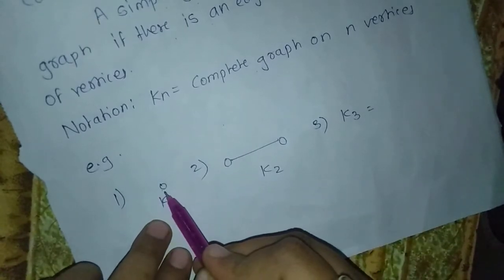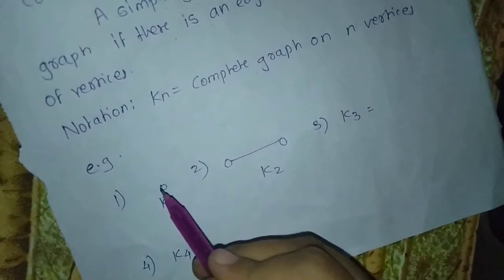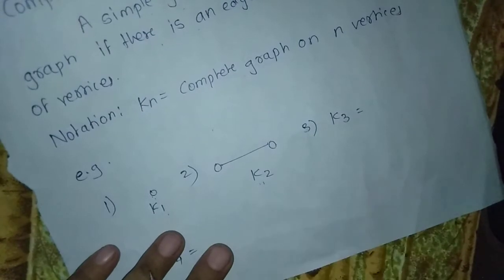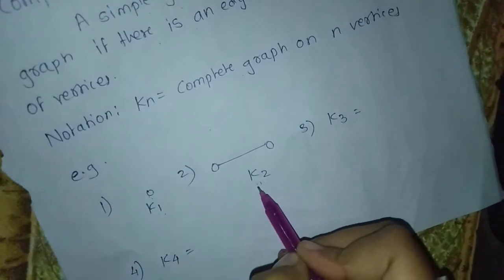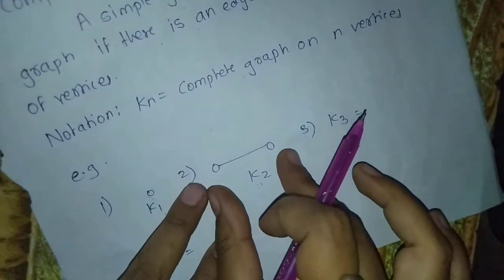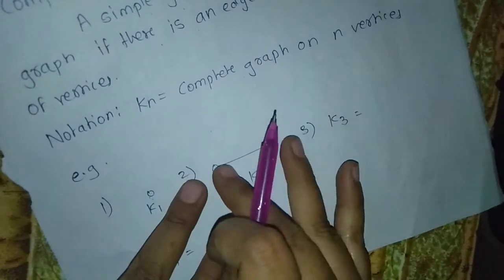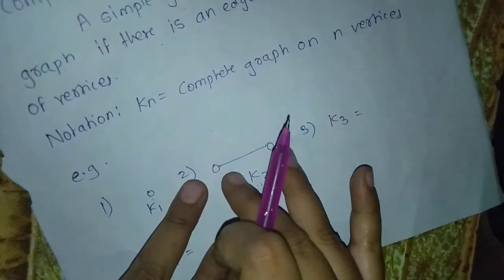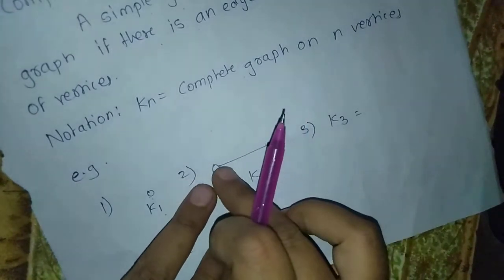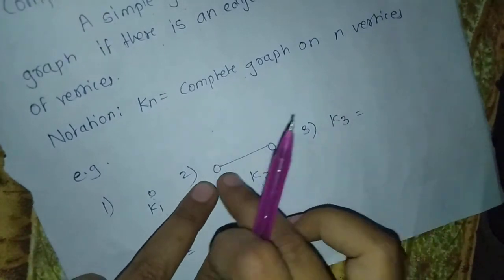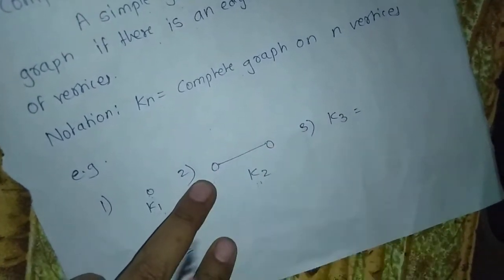So this is the single vertex without edges. Second, K2 means the complete graph with two vertices. These are the two vertices and only one pair of vertices, meaning these two vertices make a pair. So here we give the edge between these two vertices.